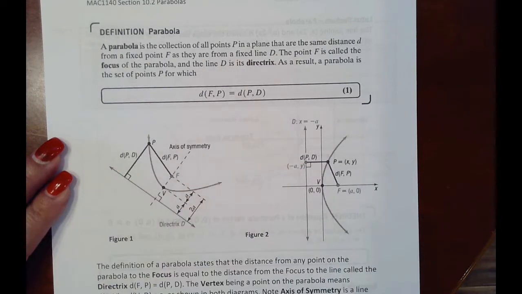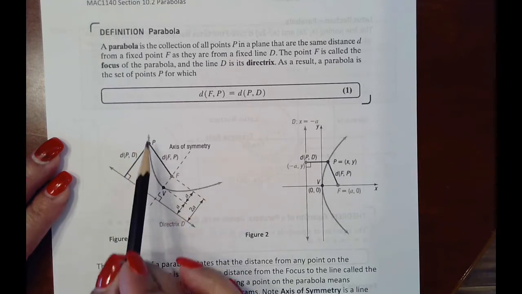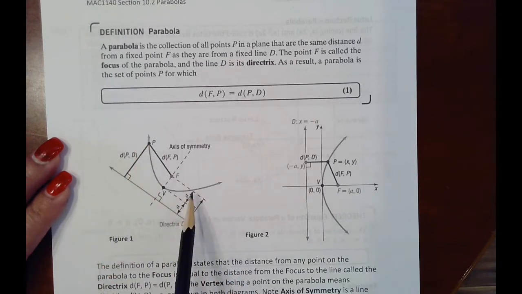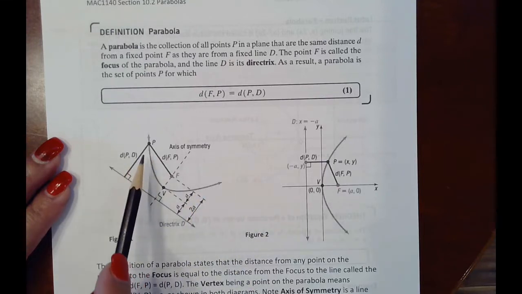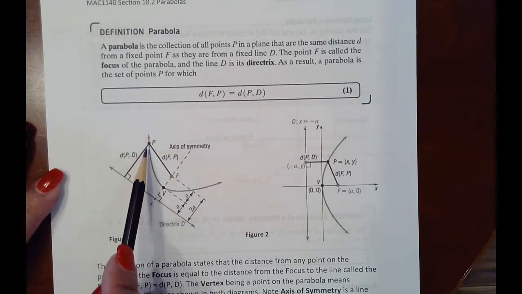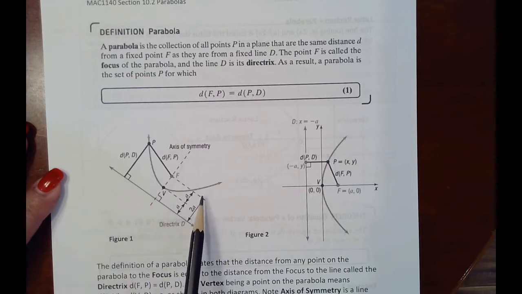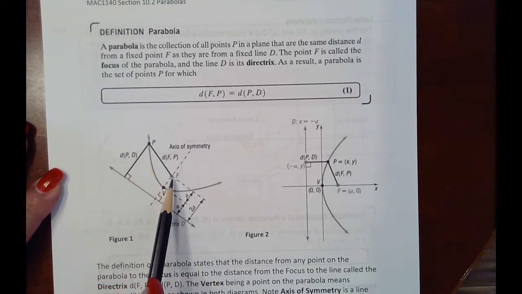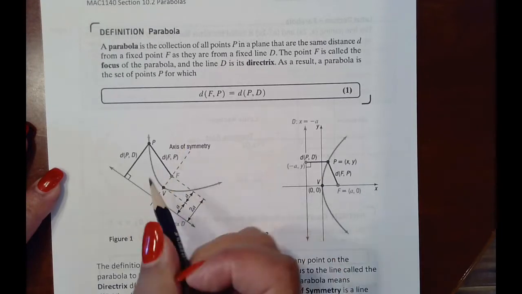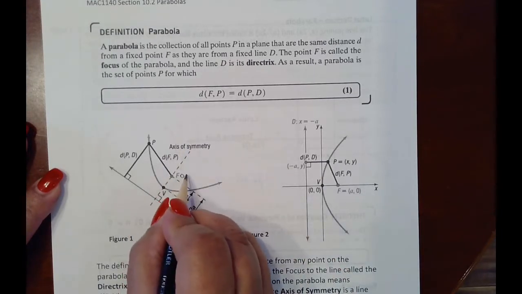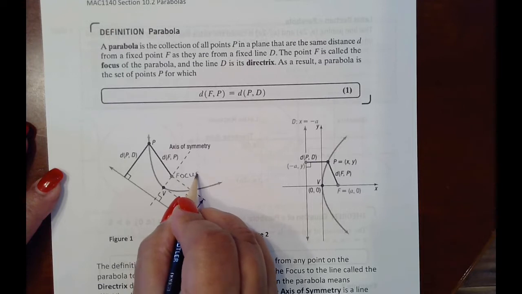So what they're saying in this first sentence is that all of the points on this parabolic curve are defined in the following manner: you should be able to get from any point on this curve, and we've chosen this point in this picture, but you could do it from any point, to a fixed point called F, which happens to be called the focus, which they mention in the next sentence.